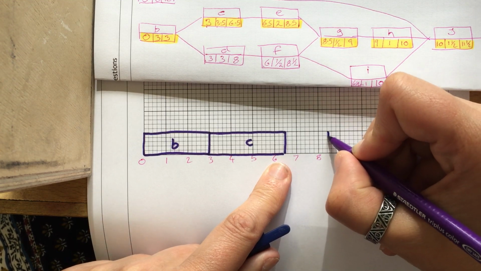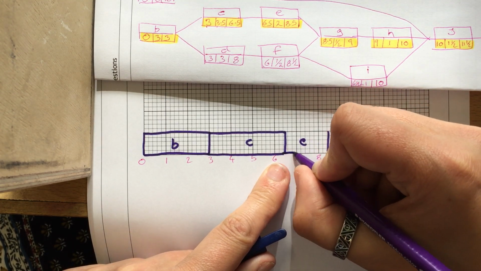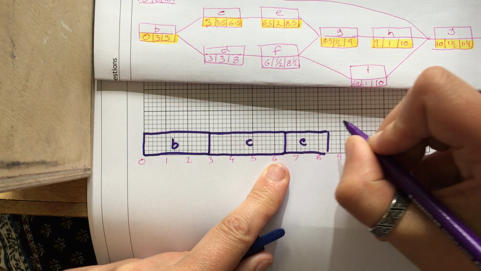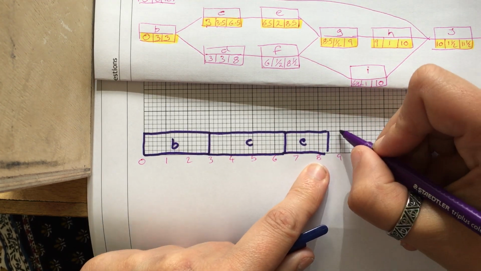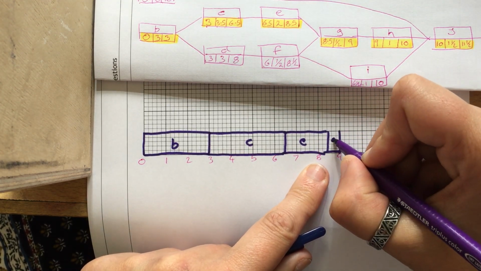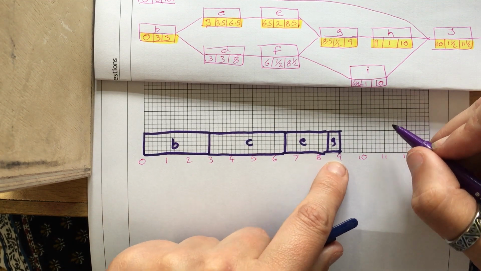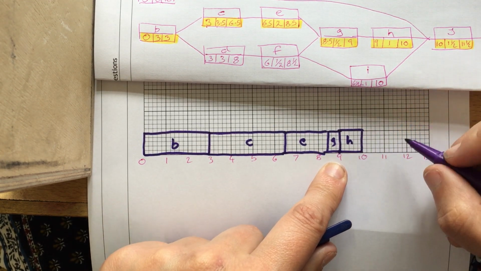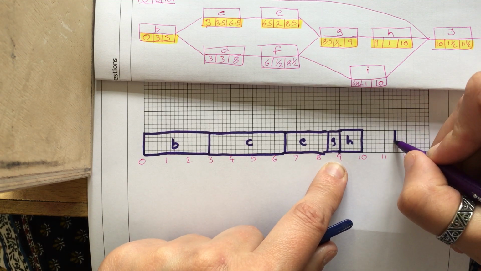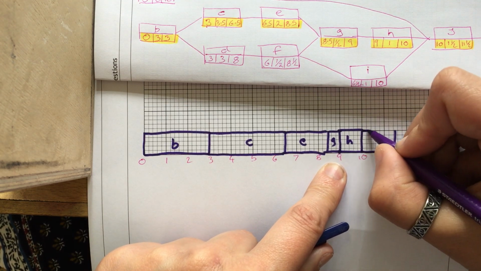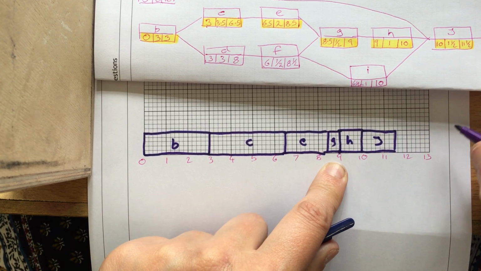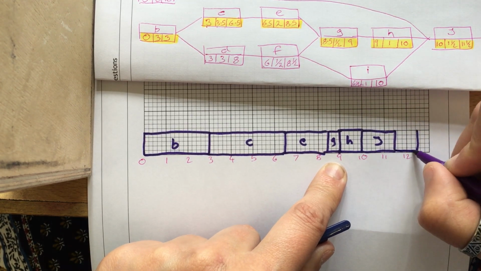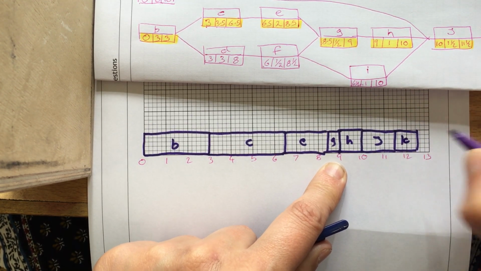E goes up to 8.5. G goes up to 9. H goes to 10. J is up to 11.5. And K goes up to 12.5.